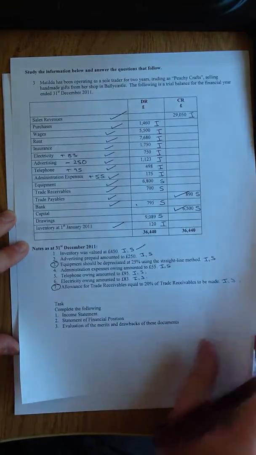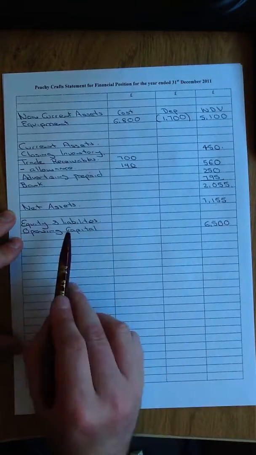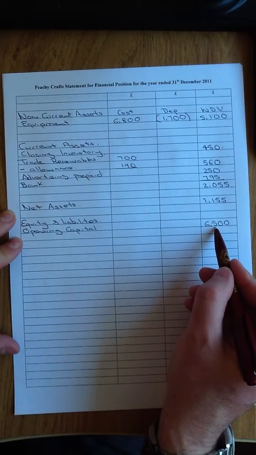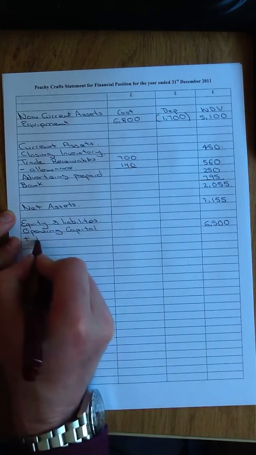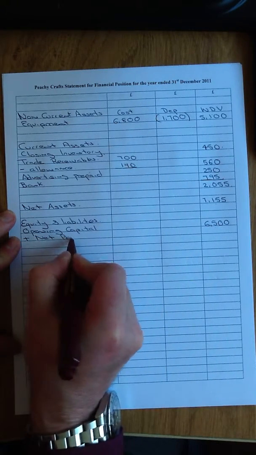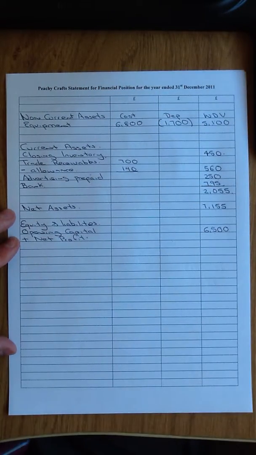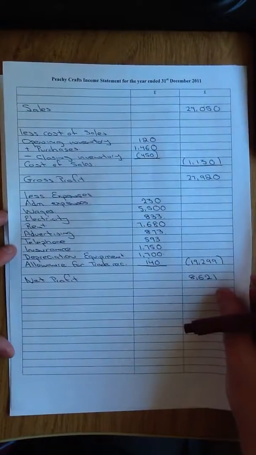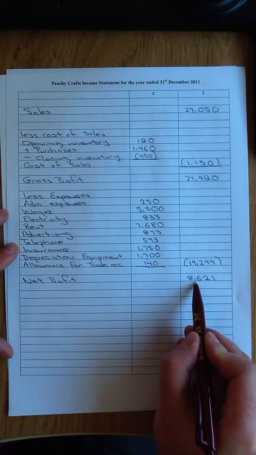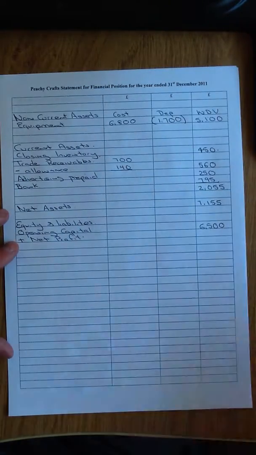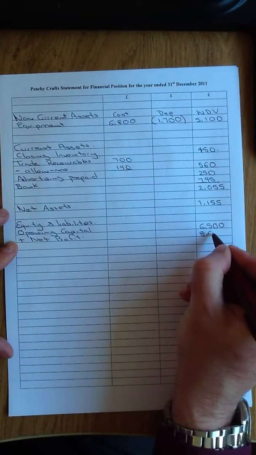So most things have now been used up. So we've got our opening capital of £6,500, plus our net profit. We add in our net profit. Where do we get our net profit from? We get our net profit from our income statement. And our net profit is £8,621.